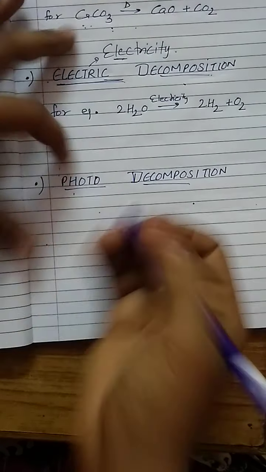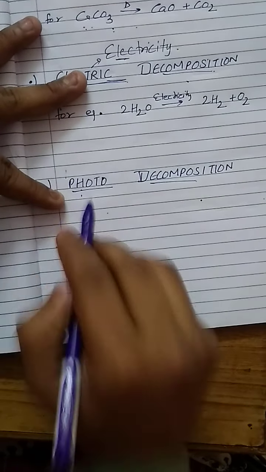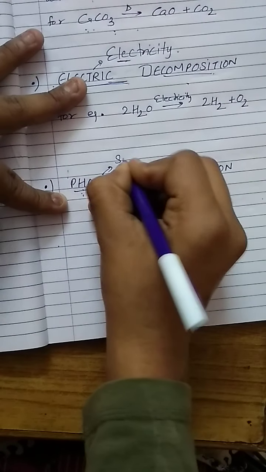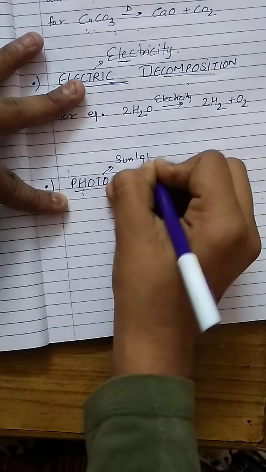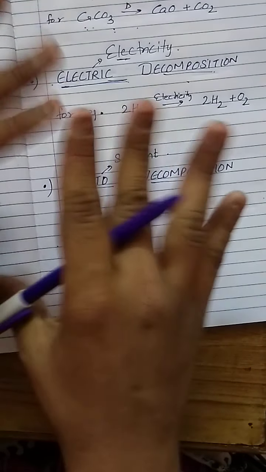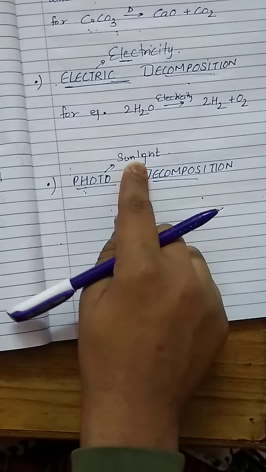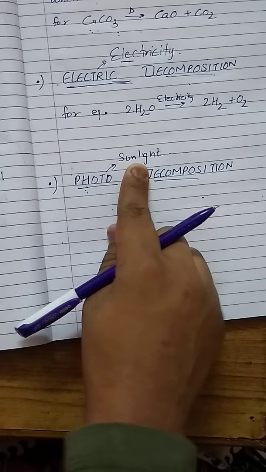Photodecomposition reaction. Photo means in the presence of sunlight, like photosynthesis. When one reactant is decomposed into multiple products in the presence of sunlight, it is called photodecomposition reaction.